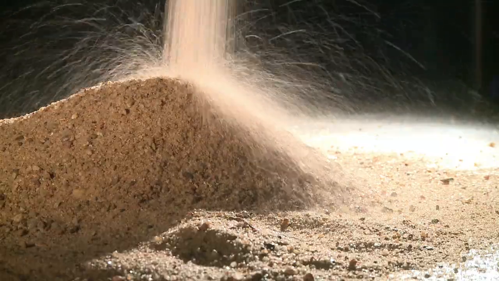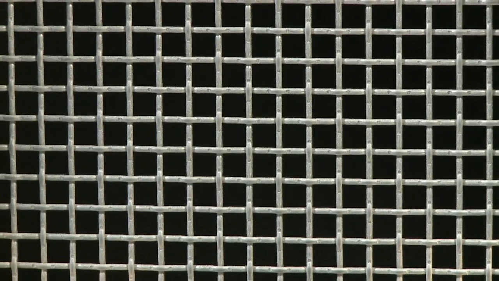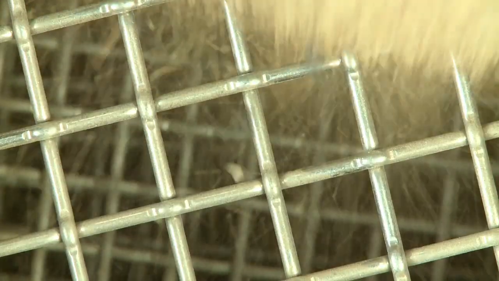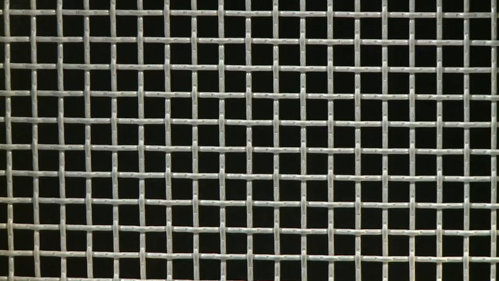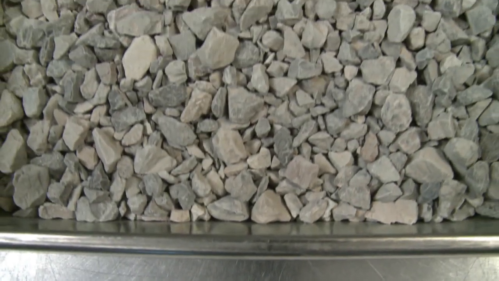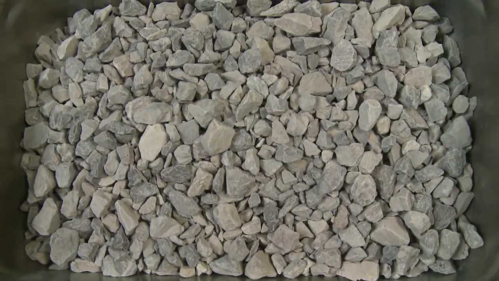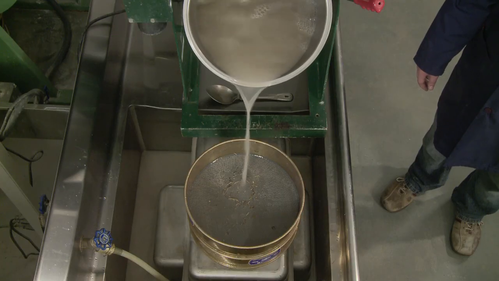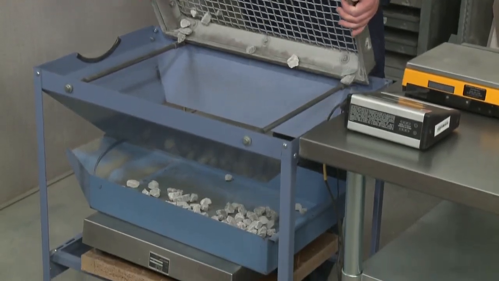For aggregates with a nominal maximum size of 1/2 inch or less, use the same sample for both T11 and T27. For aggregates with a nominal maximum size greater than 1/2 inch, use either the same sample for both T11 and T27 as previously stated, or use separate samples for AASHTO T11 and T27.